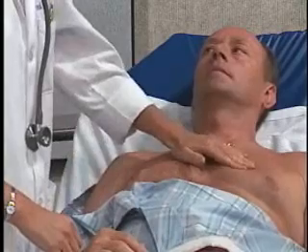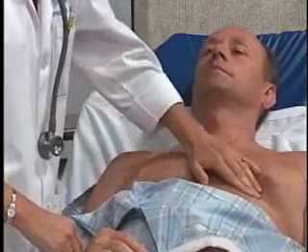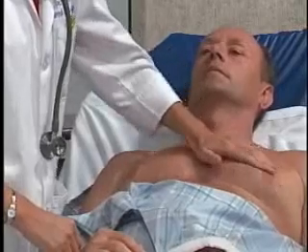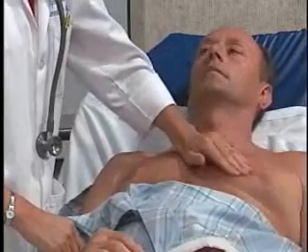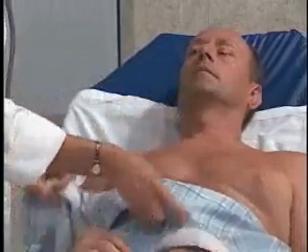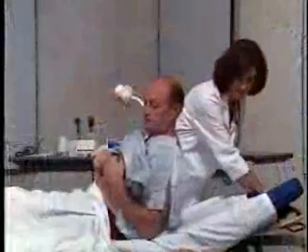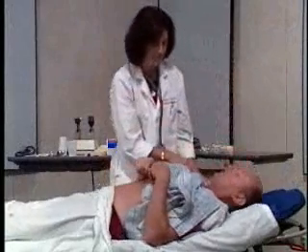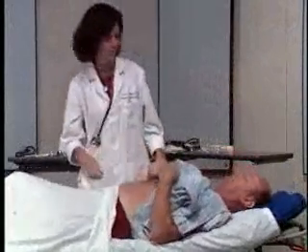Any tenderness at all when you do that? A light palpation and then a deeper palpation. And that's normal. Okay? You comfortable like that? Yeah. I think I have a pillow for you.